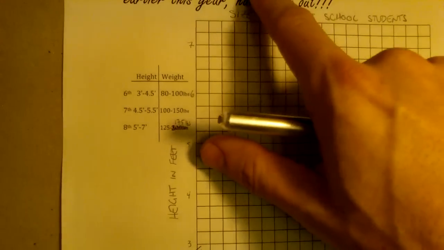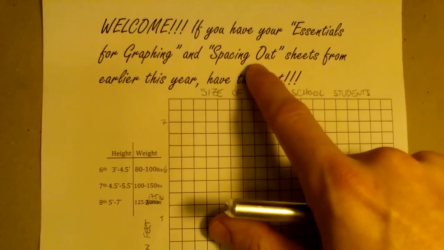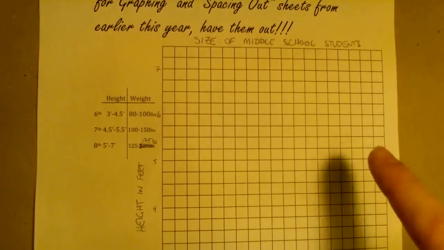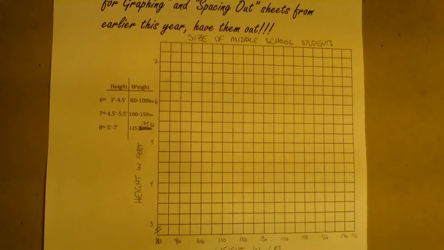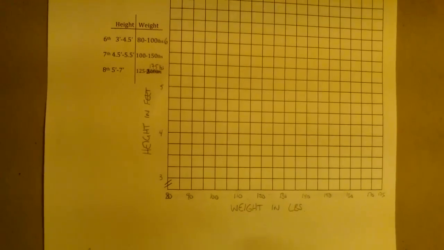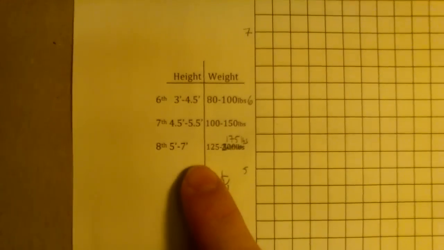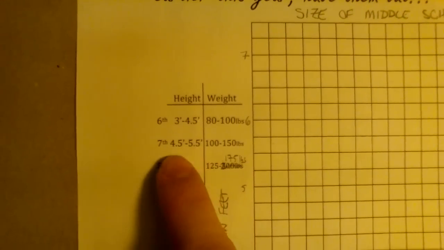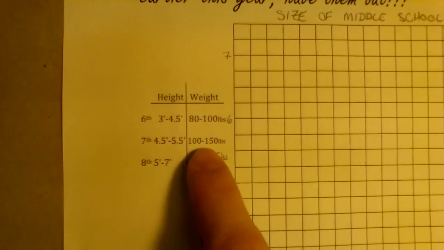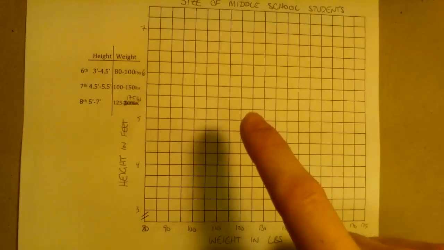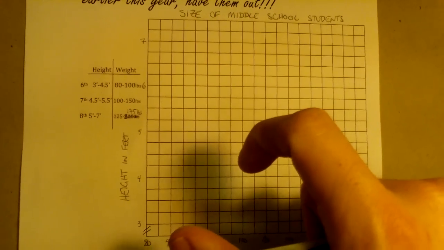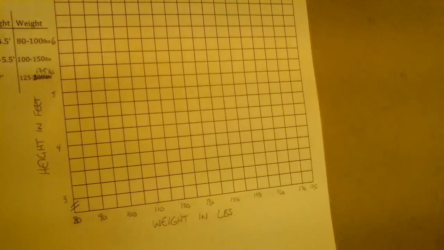Also, remember your spacing out sheet. I've gone through that already, so this one's set up, but those two things will really help you when you start your biome graphing. Now this is going to be a little different because you're not just graphing numbers, you're graphing a range. And so that's going to give you something a little bit different, and really when you graph it, it's going to create boxes. Hope you understand what I mean here in just a second.